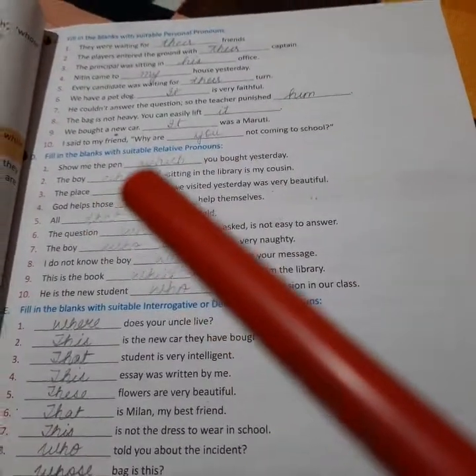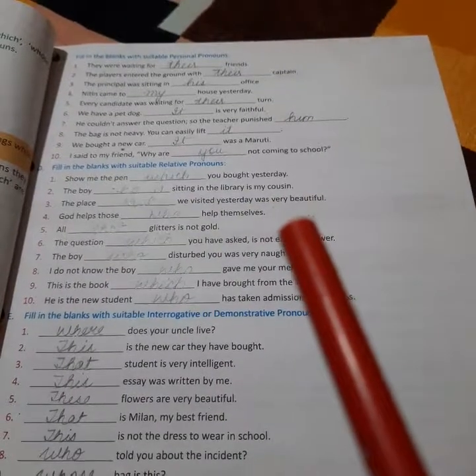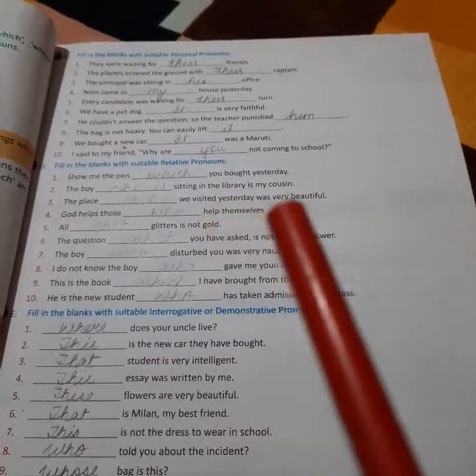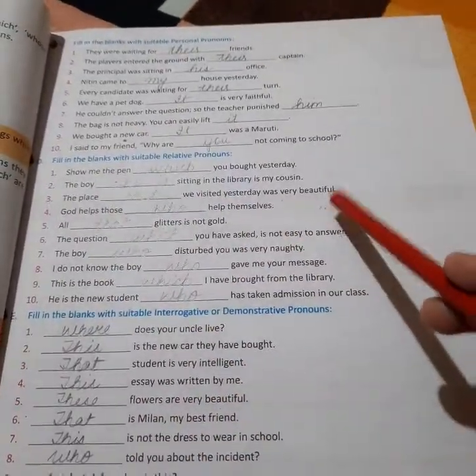Fill in the blanks with suitable relative pronouns. You have to join two sentences to show the relationship between the first and the second one. Show me the pen which you bought yesterday. The boy who is sitting in the library is my cousin. The place that we visited yesterday was very beautiful. God helps those who help themselves.